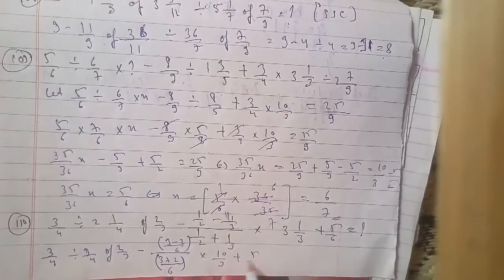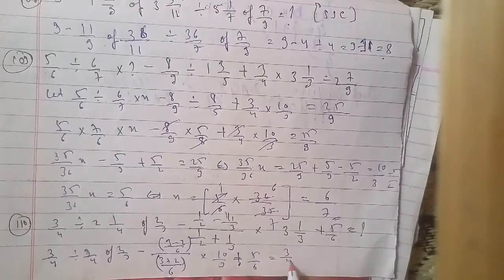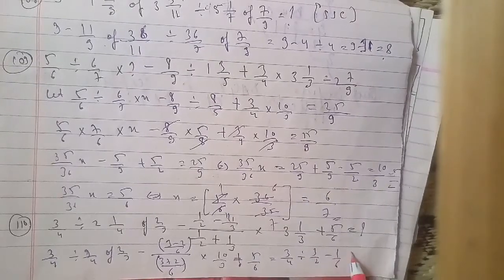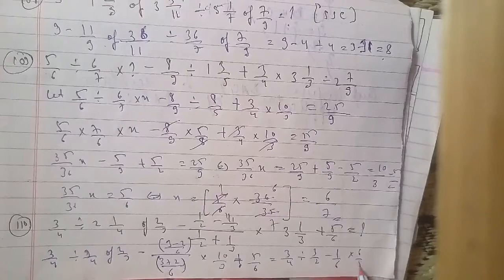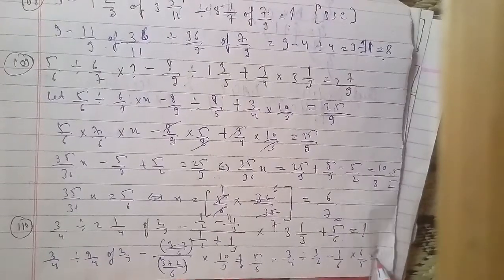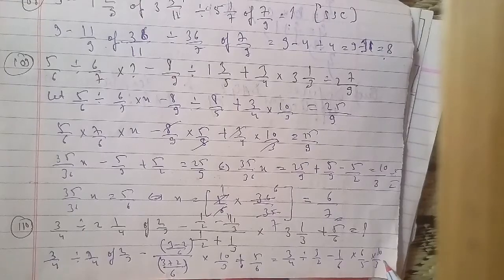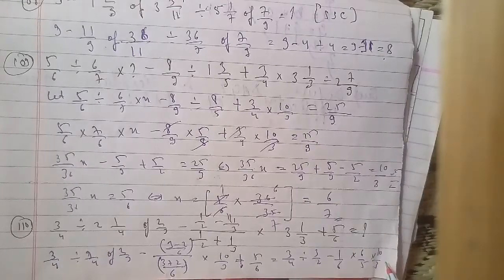So for that, 3 upon 4 divided by 3 by 2 minus 1 upon 6, into 6 upon 5, into 10 upon 3, and that is plus 5.6 as well. Now we will move ahead and solve this, continuing it.